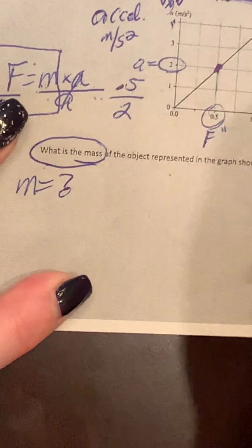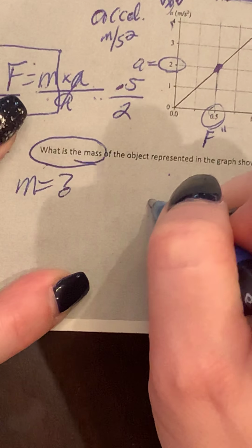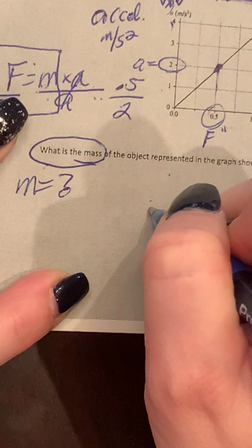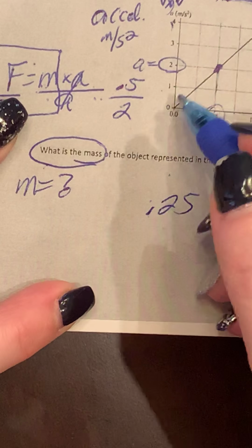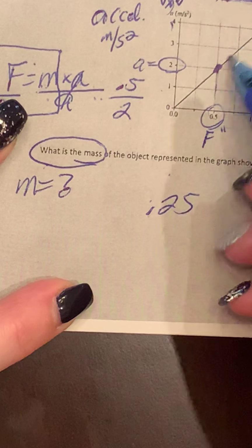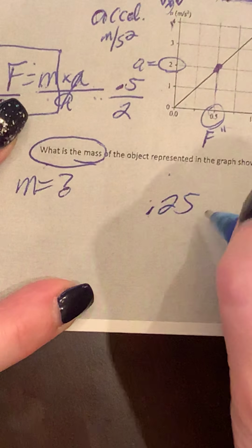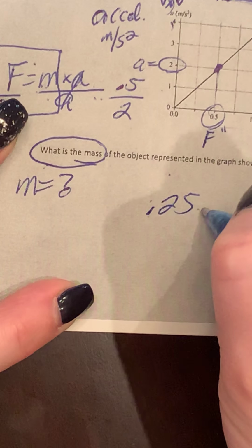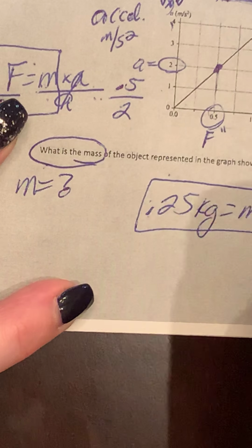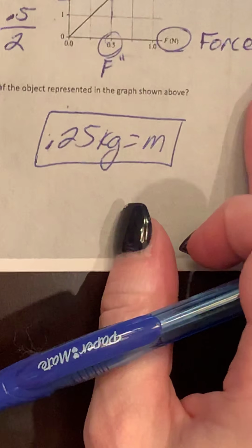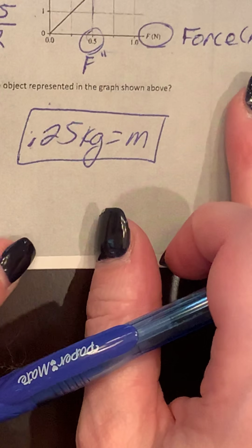So your question might be something like, well, what if I use a different spot? Well, technically, because this is a straight line slope, all the slope on here should have the same answer. You should have 0.25 as your slope. Don't forget kg is for mass, because we're using our universal units for physics, for science. So let's try it again.